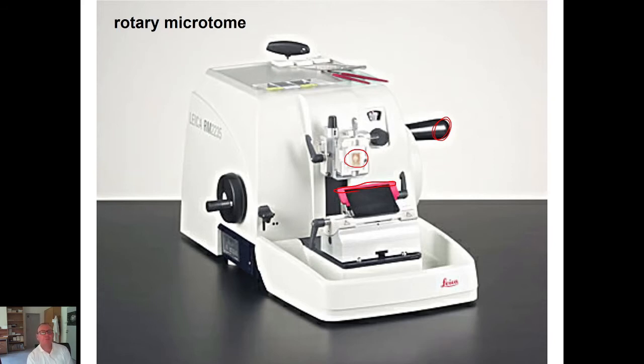Both these microtomes are used worldwide in laboratories. We have several sliding microtomes. Unfortunately, we haven't got a rotary microtome. We want it, but it's a little bit expensive this time, so we have only sliding microtomes.